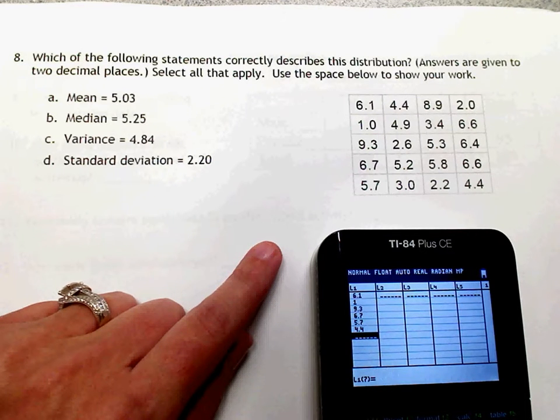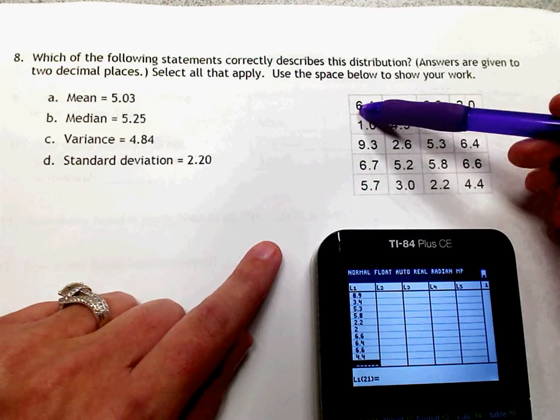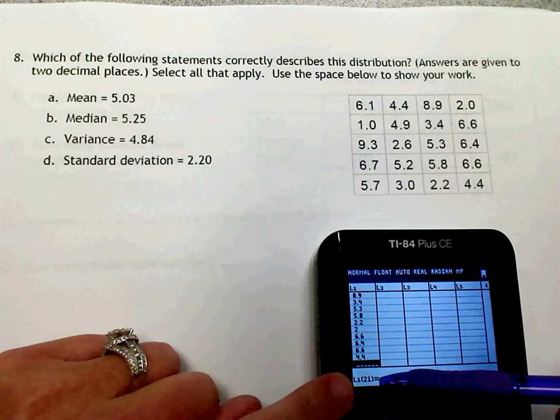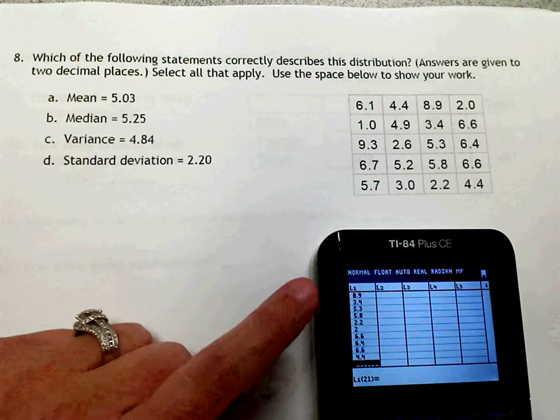4.4, 4.9, 2.6, 5.2, 3, 8.9, 3.4, 5.3, 5.8, 2.2, 2, 6.6, 6.4, 6.6, and 4.4. I know it's 5 by 4, so there's 20, and I'm down to 21 because I have that extra one, so I know I've got 20 in there.